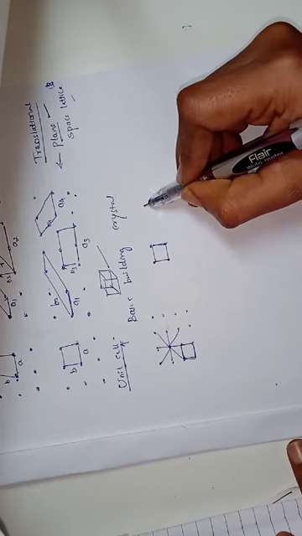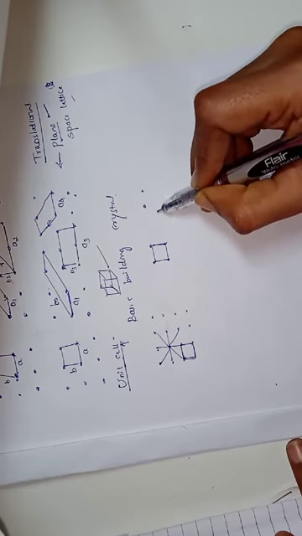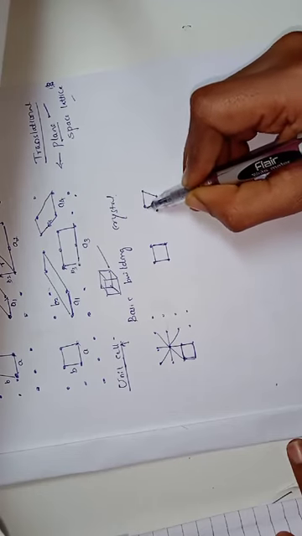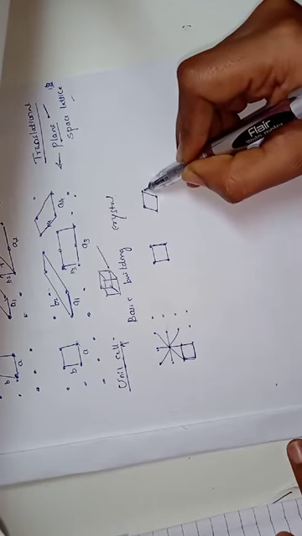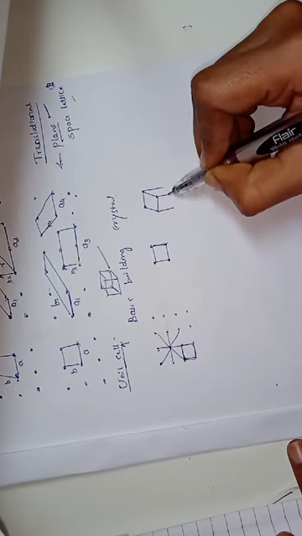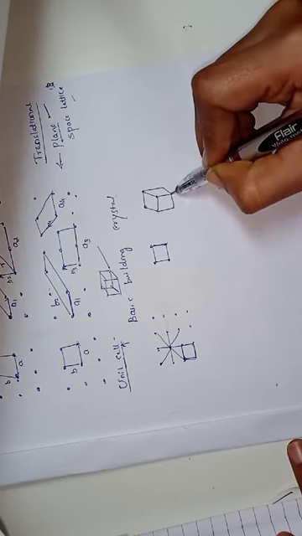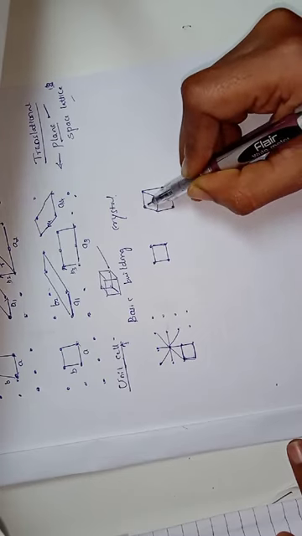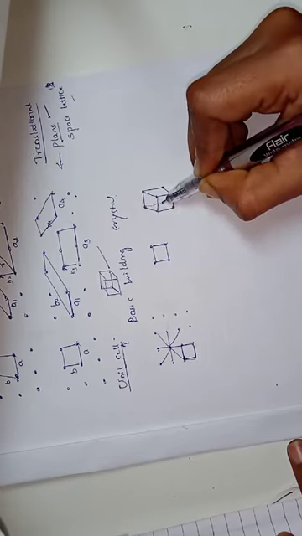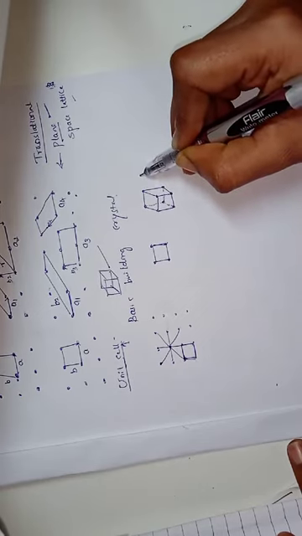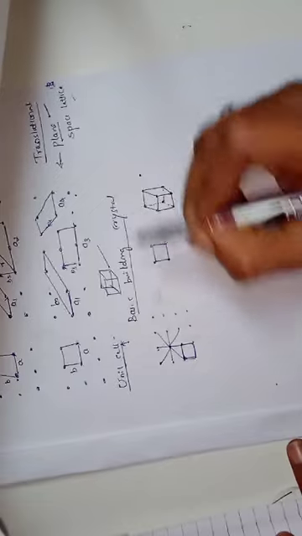Okay, then in three dimensions it looks like this. These are the four lattice points. Here is one more lattice point. The repetition is the basic building of crystal.